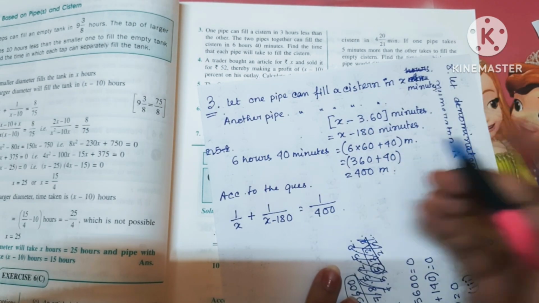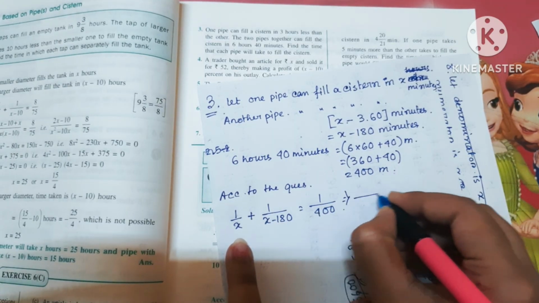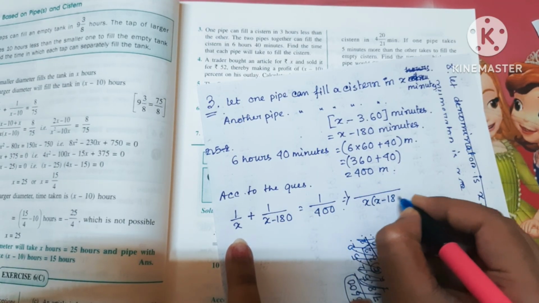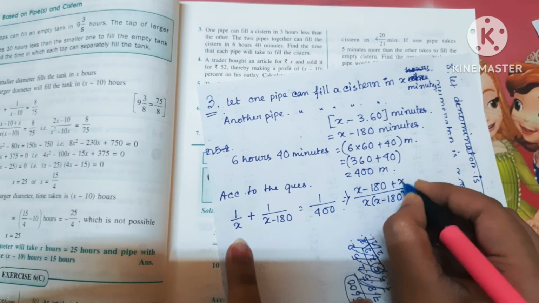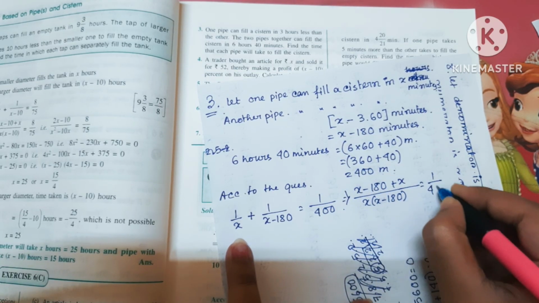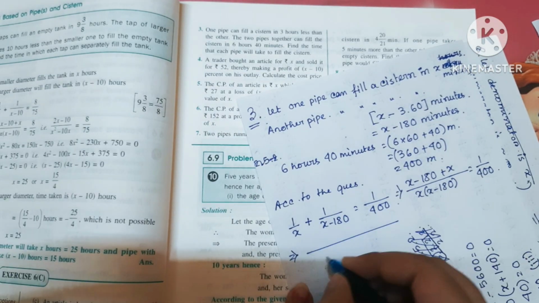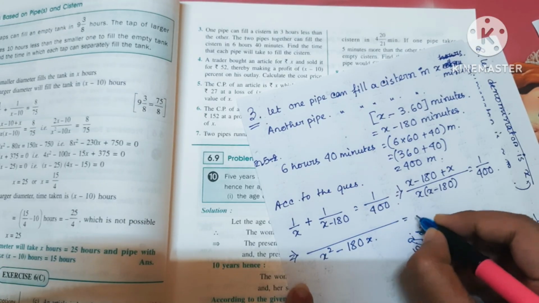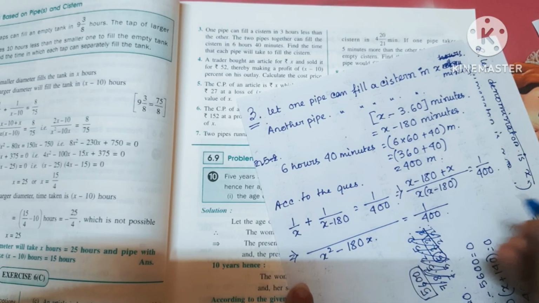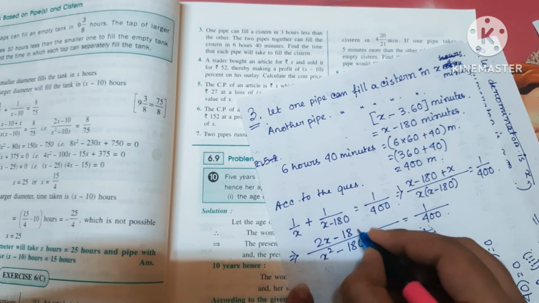Now first you need to clear the fraction. So x into x minus 180, so x minus 180 plus x, that will be equal to 1 by 400. Now x square minus 180x, that is equal to 1 by 400, and 2x minus 180.